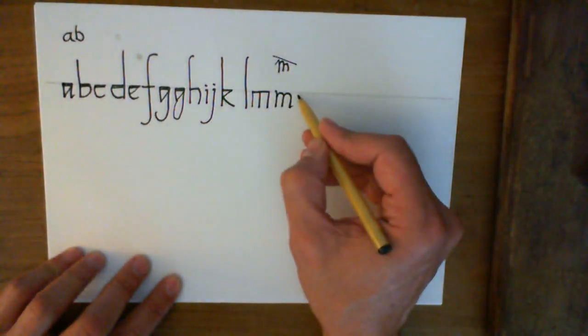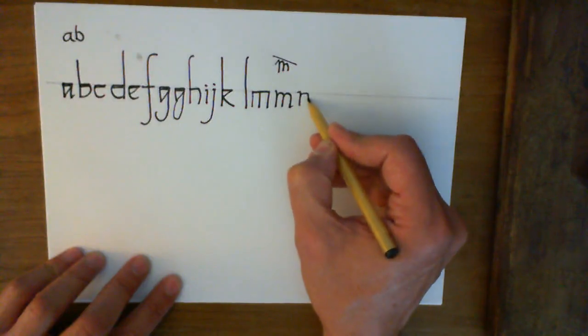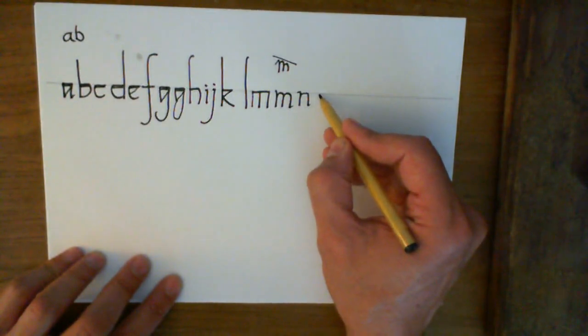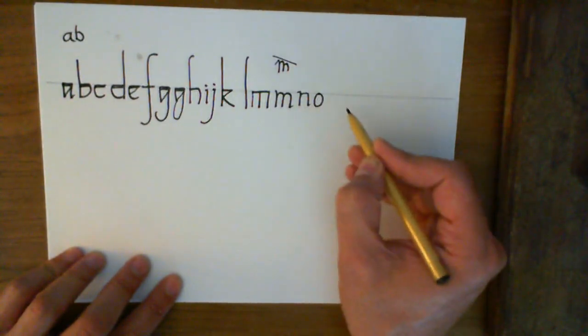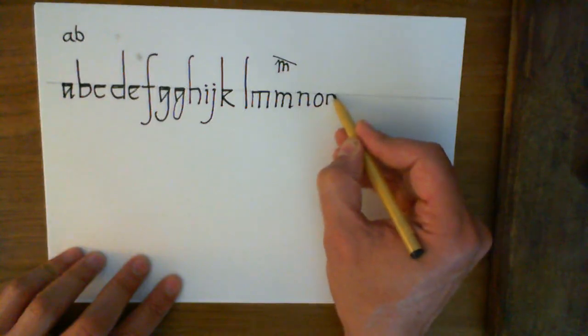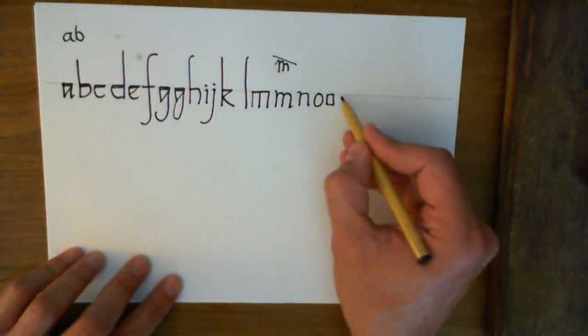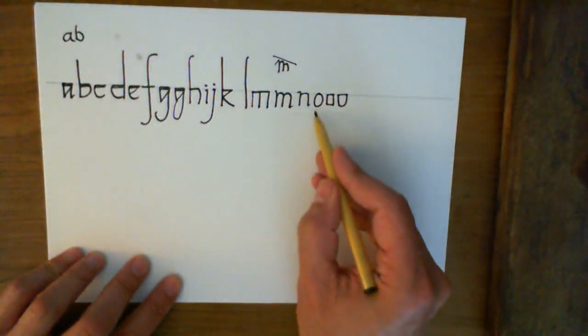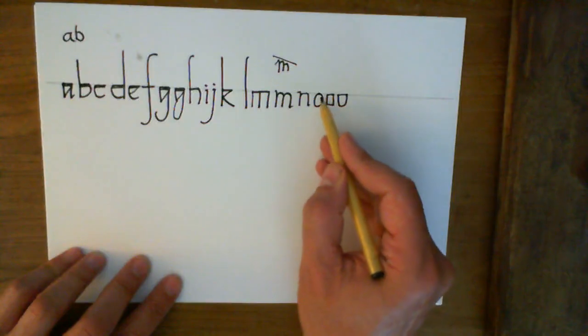N, like that. O on the line, either like that, or like that, or like that, depending on how much trouble your student has with curves.